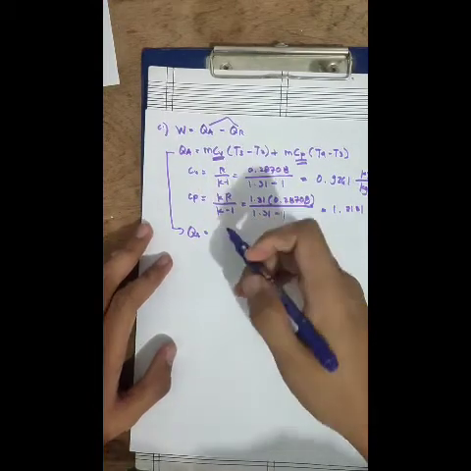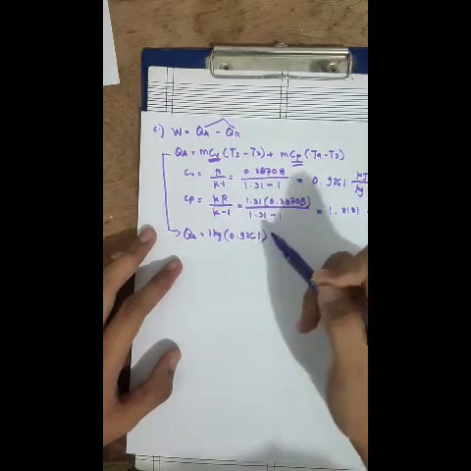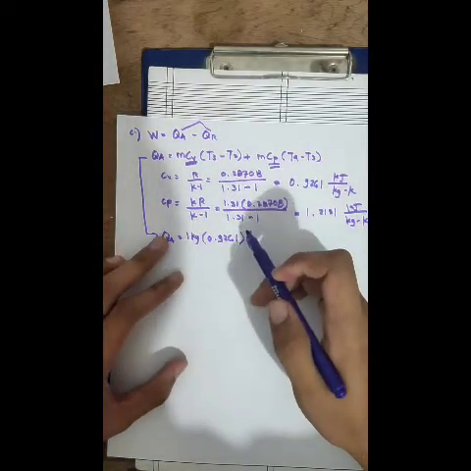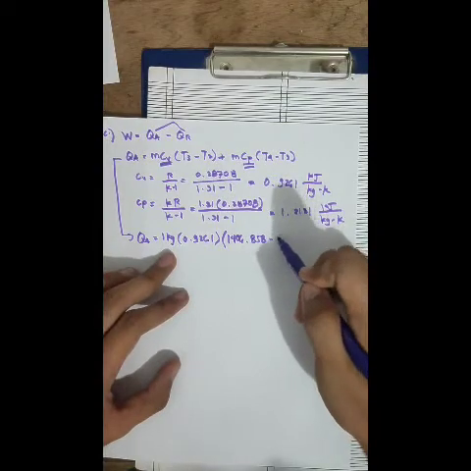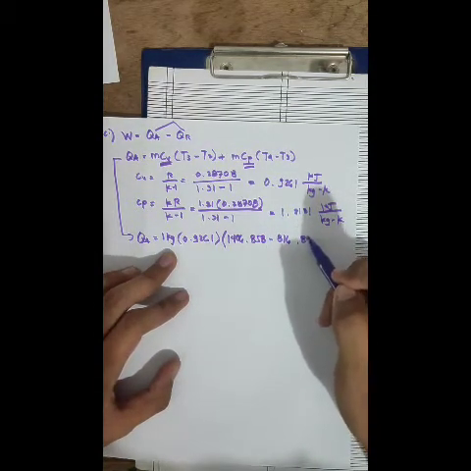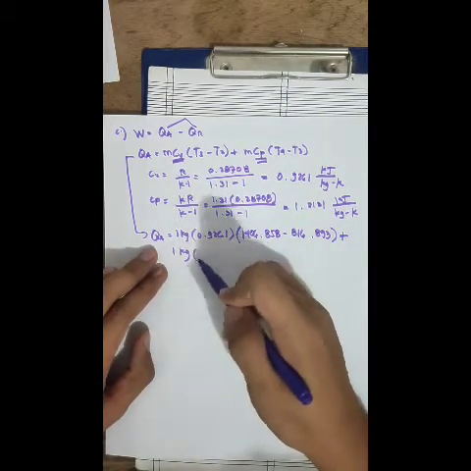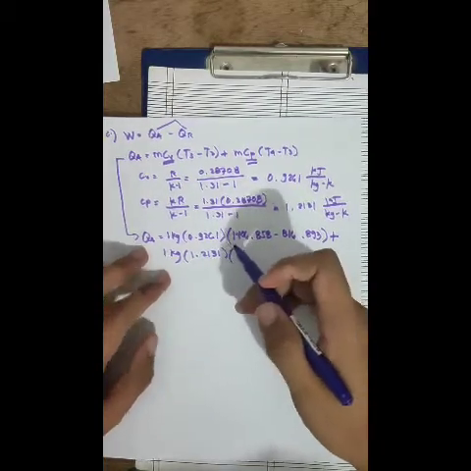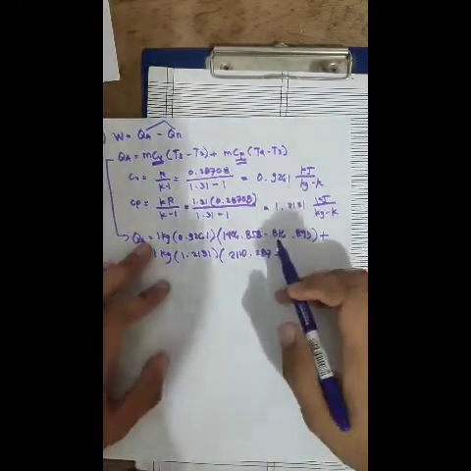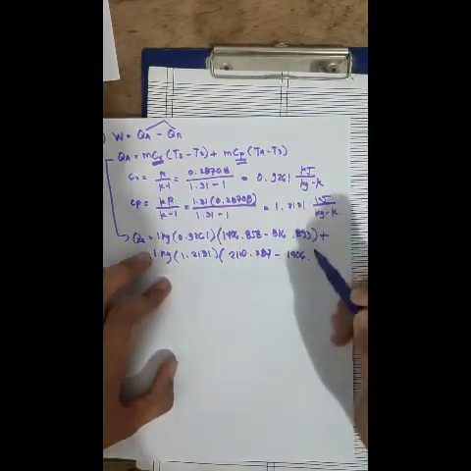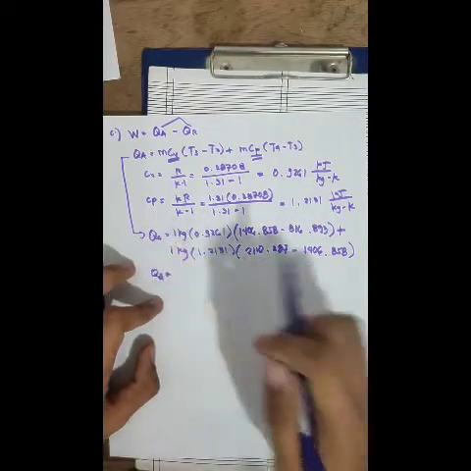QA is equal to mass, which is 1 kilogram, times CV, which is 0.9261, multiplied by T3, which is 1406.858, minus 816.893, which is T2, plus the mass 1 kilogram times CP, 1.2131, multiplied by the temperature 4, which is 2110.287 minus 1406.858.